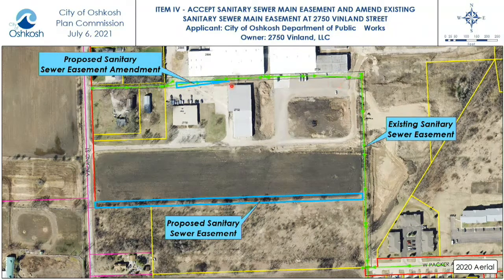It's a green line right here. It's kind of hard to see, but the easement is drawn with a black line. The purpose of the easement was to serve the Nevamar facility, which was under development at that time. Most, if not all, of the properties then were located in the town of Oshkosh, so the most feasible way to get to the property was through an easement.